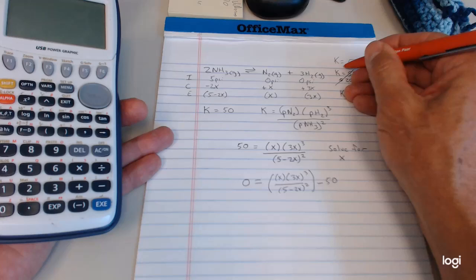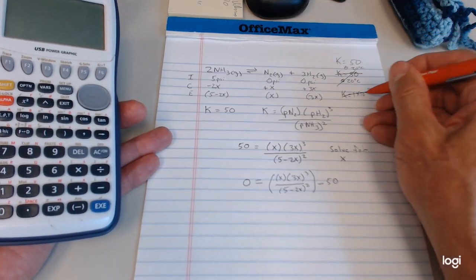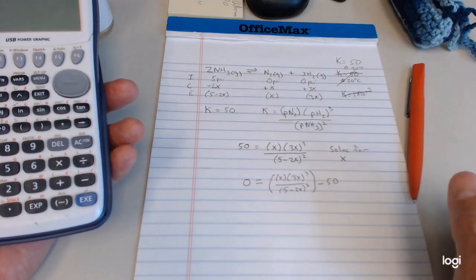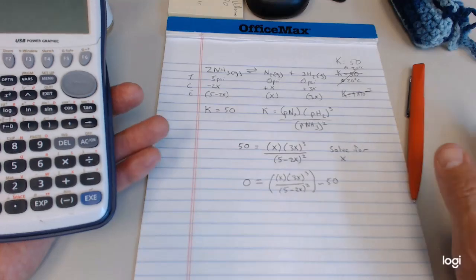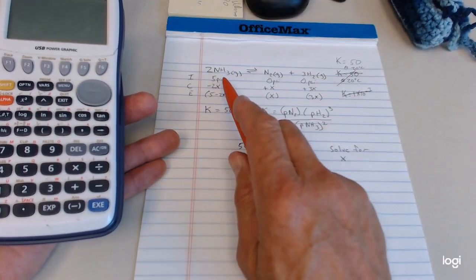And that's at 20 degrees. Again, I'm just giving you examples. I'm making this up as I go along. I don't know what the actual K is. But if I had a K of 50, then the way I would solve this is to build a nice table.